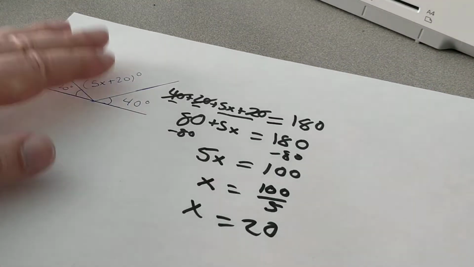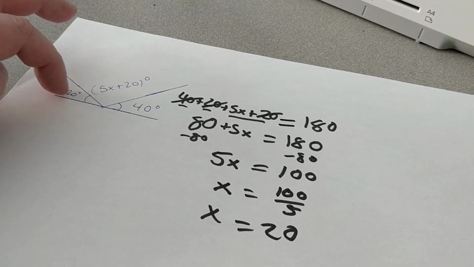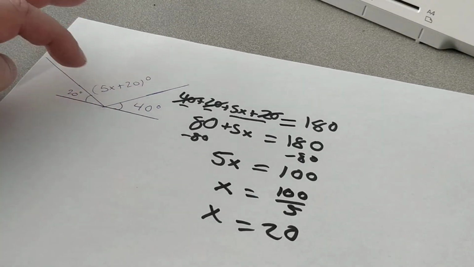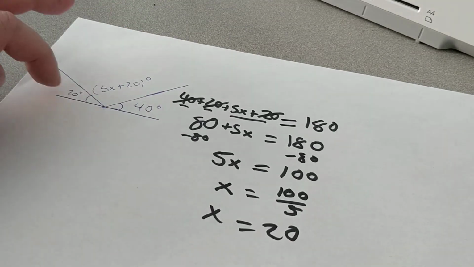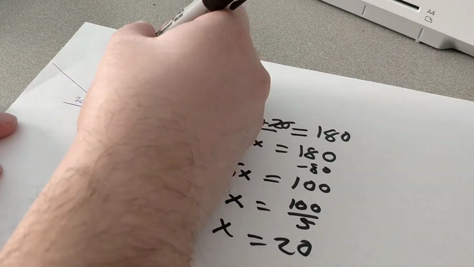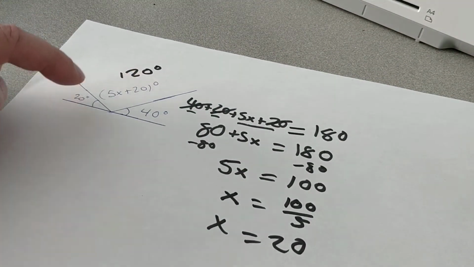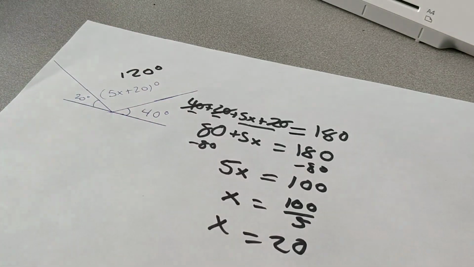Okay, so here's the second way of doing this, and I've been seeing this a lot too. I think it's very smart. Kids looking at this and saying, oh, this is supplementary. It's a straight line. It's 180, but I've already got 40, 60 of it, which means this missing part has to be 120 degrees. 20, 40, 60, 120, 180. So my missing chunk has to be 120.